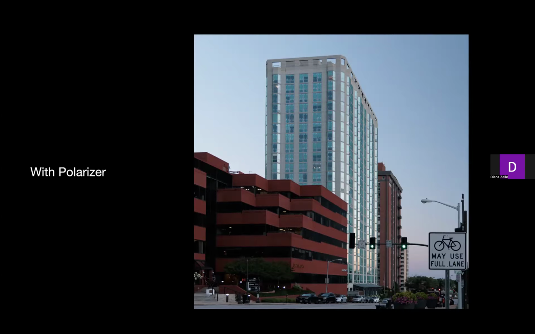A polarizer is good for about 1.5 to 2 stops of darkening. So if you're on the edge of, like, I just want a little bit more blur in the water, if you got a polarizer with you, you might just put the polarizer on.